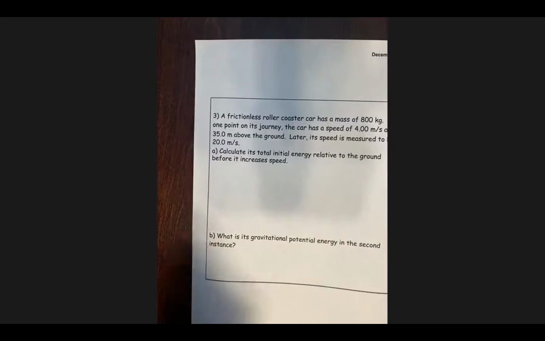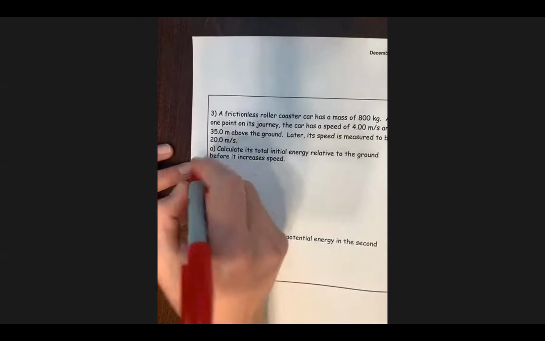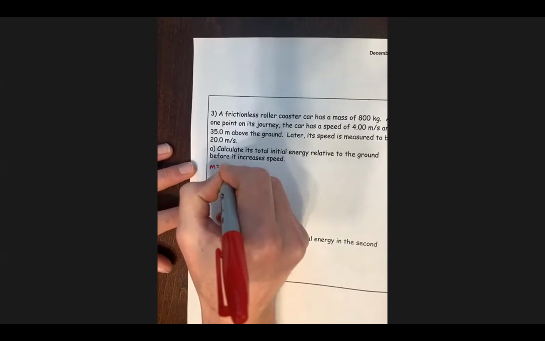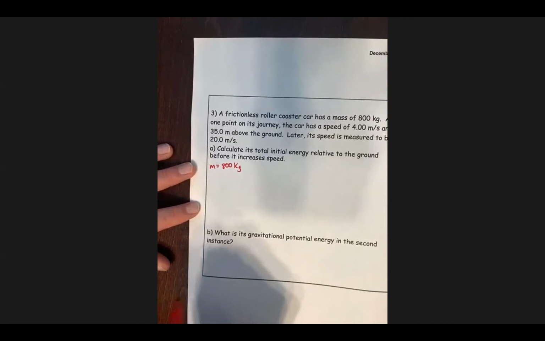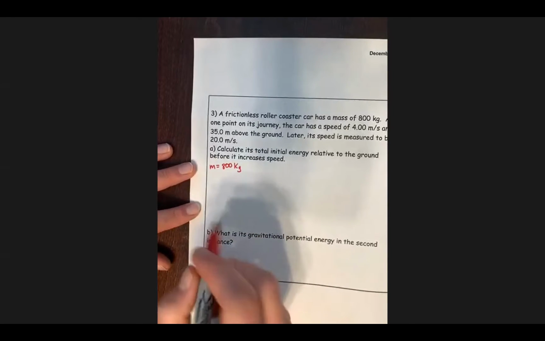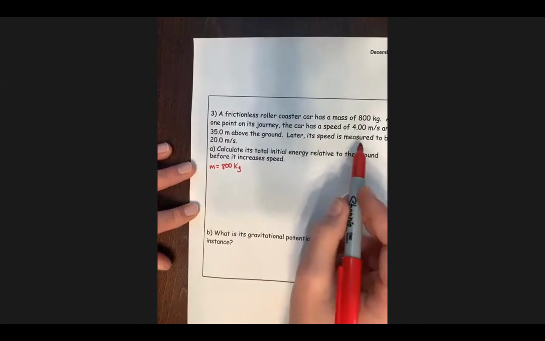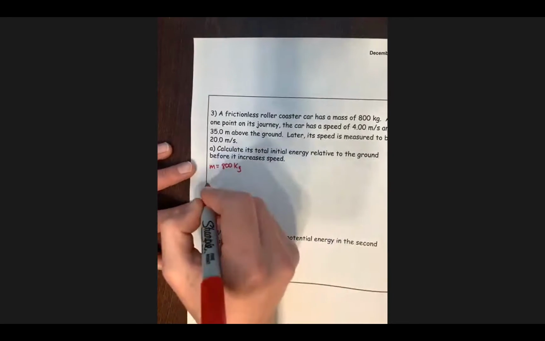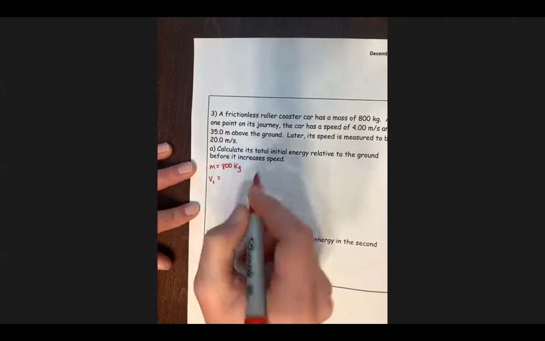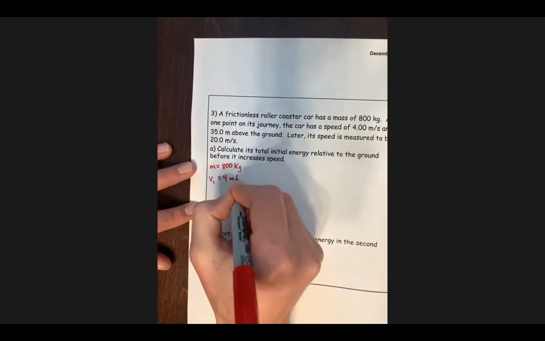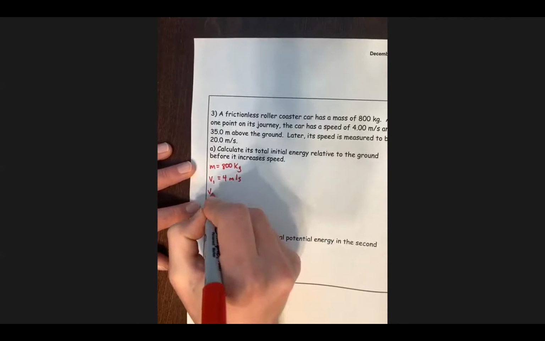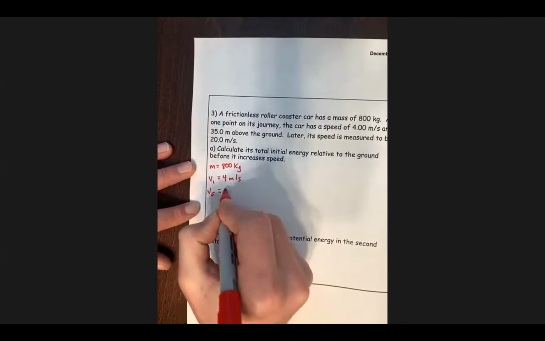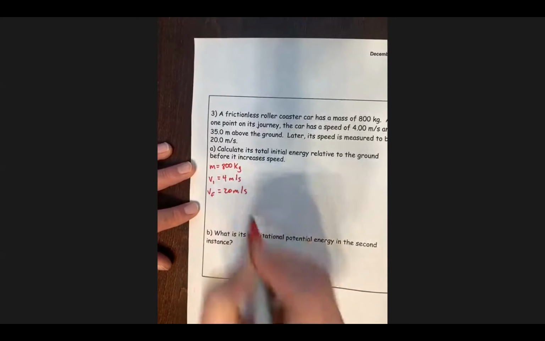It has a mass of 800 kilograms. At one point on its journey, it has a speed of 4 meters per second. And then later its speed is measured to be 20 meters per second. So VI is 4 meters per second. Our VF or our V2, whatever you guys would prefer, is 20 meters per second.